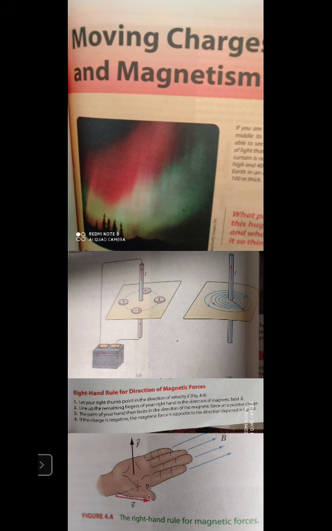So we can combine and get that the magnetic force due to a moving charge is q v B sin theta, where v sin theta represents the component perpendicular to the direction of the field. We can also write it as F equals q into v cross B.